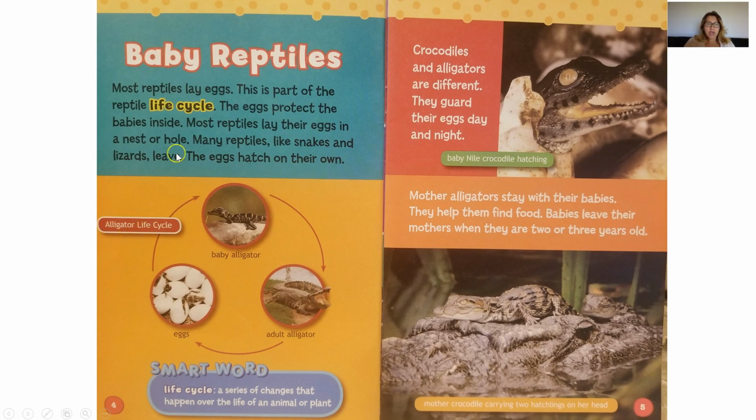Okay, so we have our smart word, which is the word that is standing out in bold print, and that is life cycle. And that is a series of changes that happen over the life of an animal or plant. So here is an alligator life cycle. So it starts off, okay, as an egg, right?